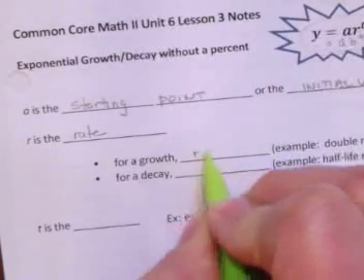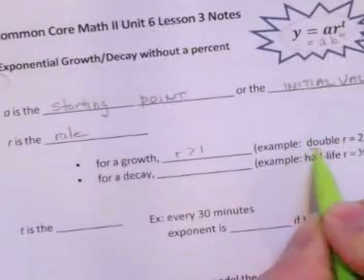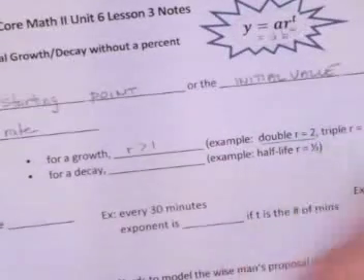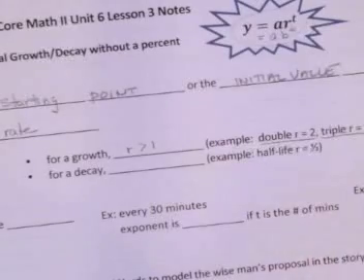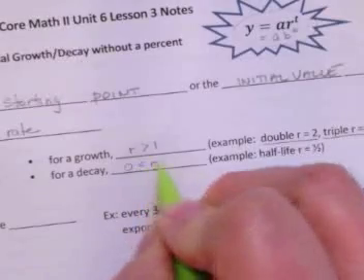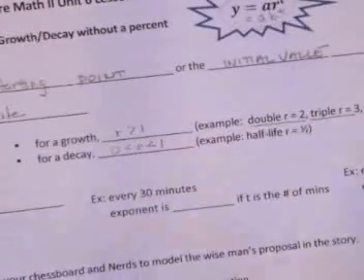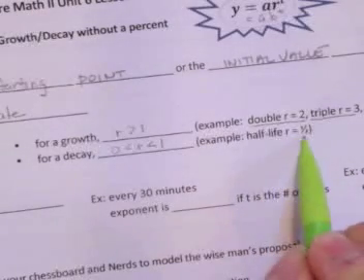And for growth, r is greater than 1. So there's some examples here. If we're doubling, r is 2. If we're tripling, r is 3. Quadrupling, r is 4, and so forth. For decay, r is in between 0 and 1. And the example they've given here is half-life, where r would be 1/2, because we're decreasing by 1/2 each time.